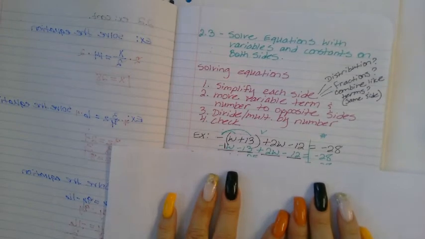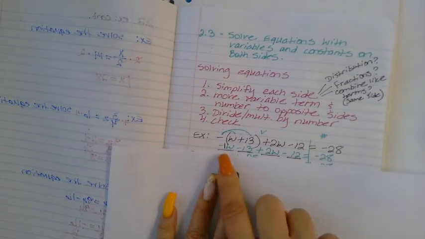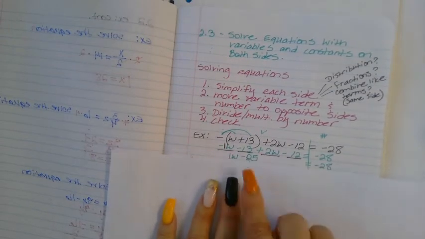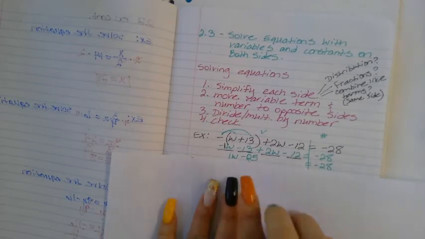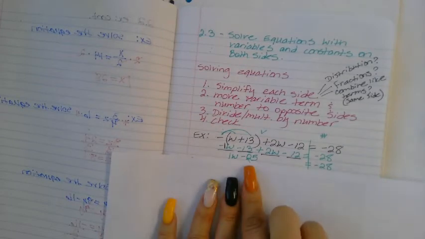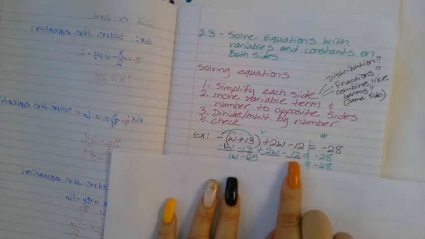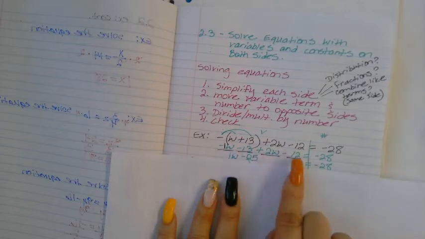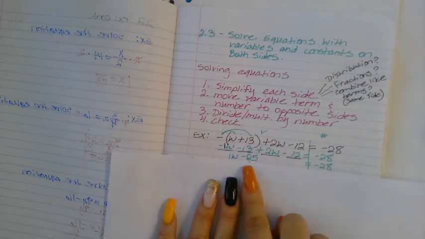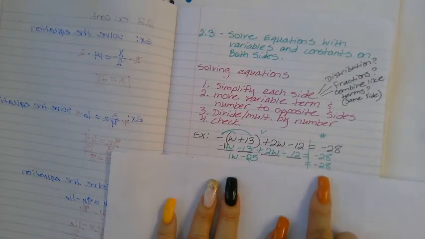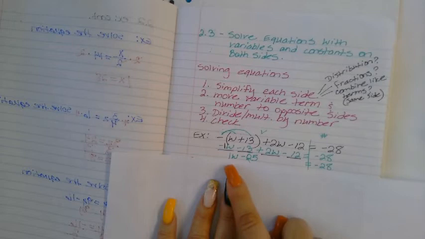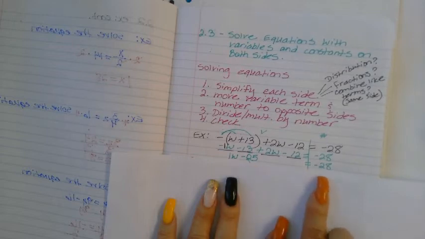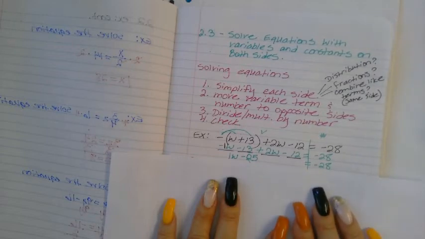Let's do the w first: a negative w plus a 2w gives you a 1w, or just w. Then your numbers: negative 13 minus 12. They're the same sign, so you add and keep the sign. It gives you a negative 25. Then bring down your equals negative 28. So you have 1w minus 25 equals negative 28.